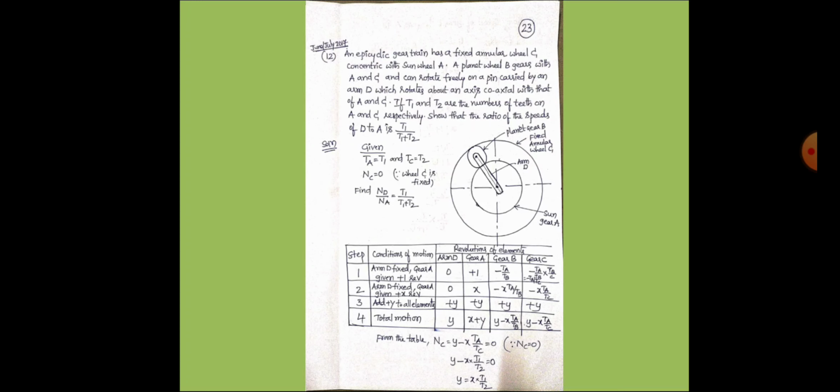Next, gear B rotates in clockwise, and once it rotates in clockwise, gear C starts rotating in the same direction, because gear B is in mesh with gear C internally. So therefore gear C will also rotate in the clockwise direction, therefore again minus. But how to find it? TA by TB, the previous one, into TB by TC. Now TB gets cancelled, then minus TA by TC is the speed of the gear C. That completes the first row.